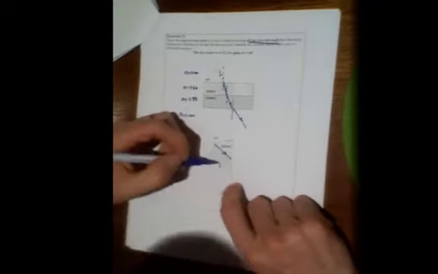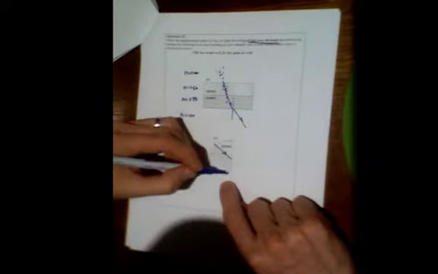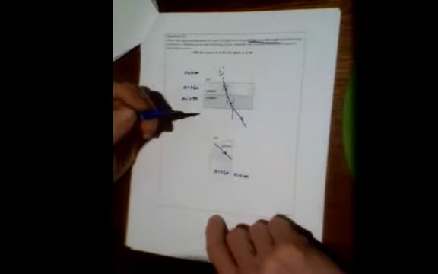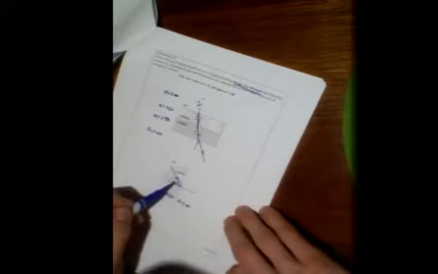Now, this is the interface between our glass, which we've been told is n equals 1.6, and going back out into air, which is n equals 1.0. Now, normal goes at 90 degrees to the surface, so that's our angle of incidence. And if it's going to a less dense medium, it's going to bend away from the normal. So we should have something like that, so that the angle of refraction is larger than our angle of incidence.